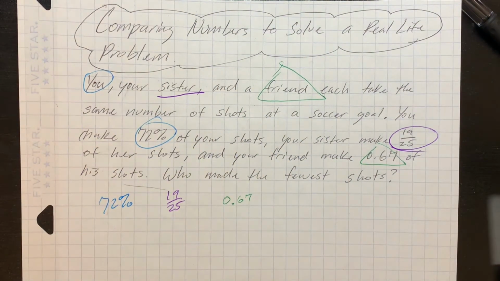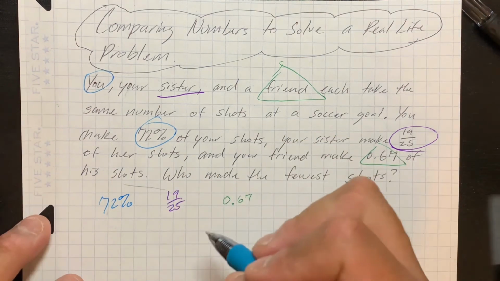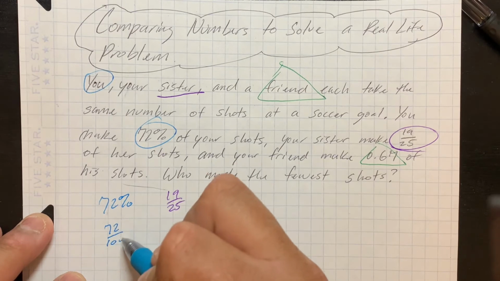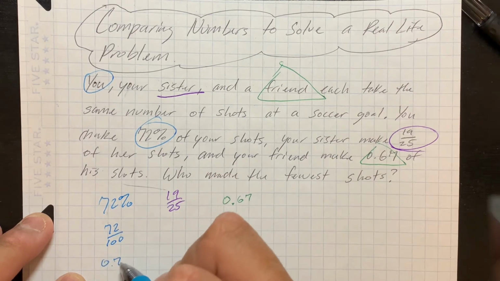So what we want to do is rewrite these using the same value. Okay, remember, fractions, decimals, and percents are all siblings, all the same. They express themselves in different ways, but they're all related, so they're sharing the same information. Now 72% as a fraction is going to be 72 out of 100. As a decimal, it's going to be 72 hundredths.